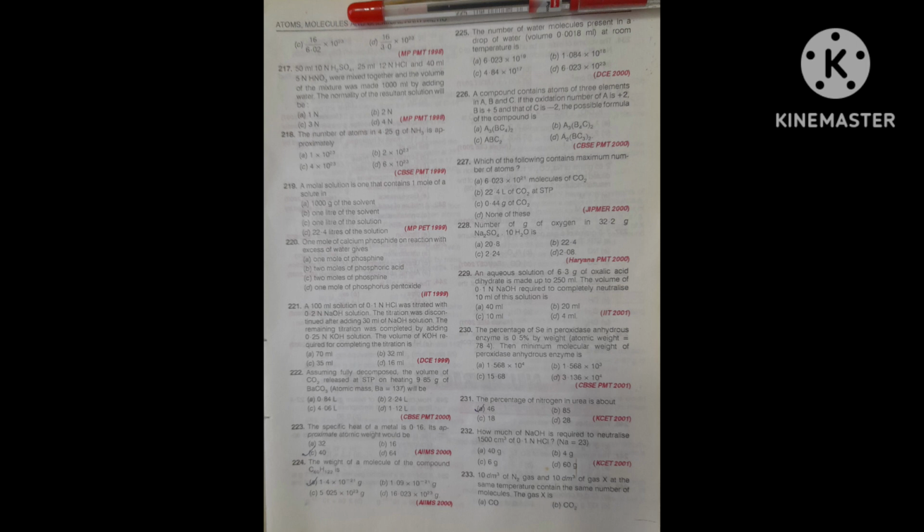Now solve question 226. Again, one more time I am reading the question. A compound contains atoms of 3 elements A, B and C. If the oxidation number of A is +2, B is +5 and that of C is -2, the possible formula of the compound is: first, A3(BC4)2; second, A3(B4C)2; third, ABC2; fourth, A2(BC3)2.